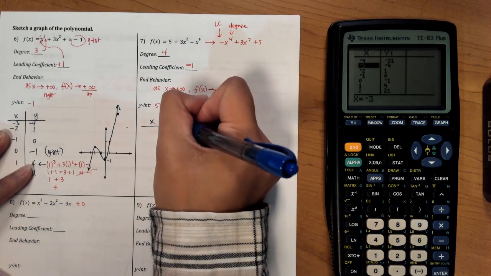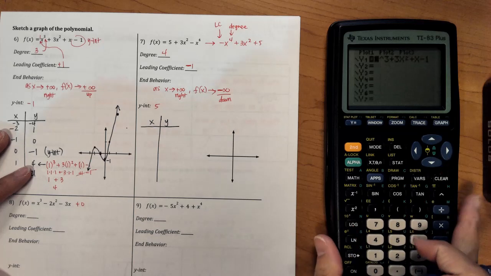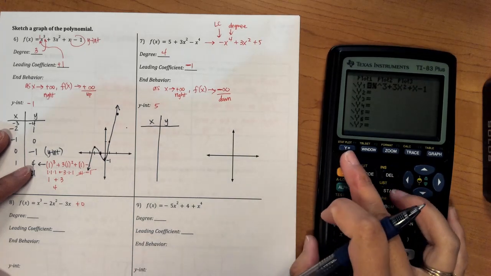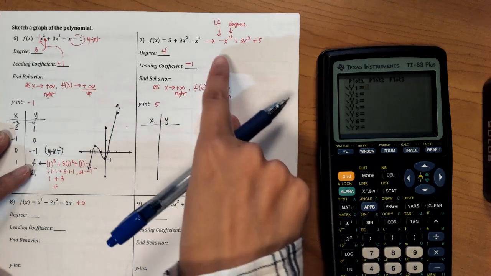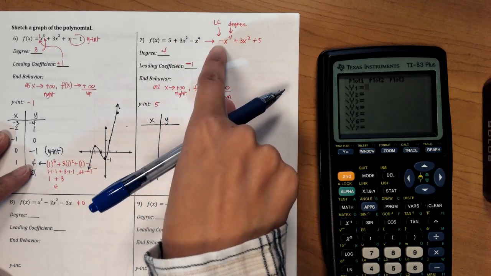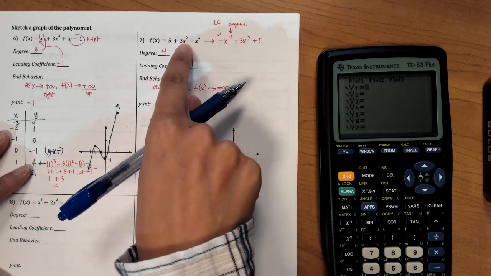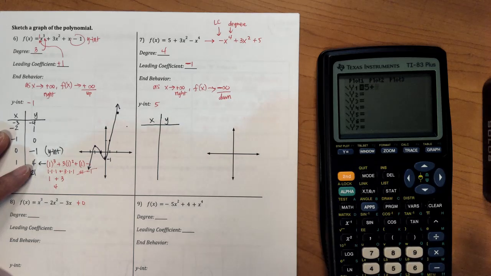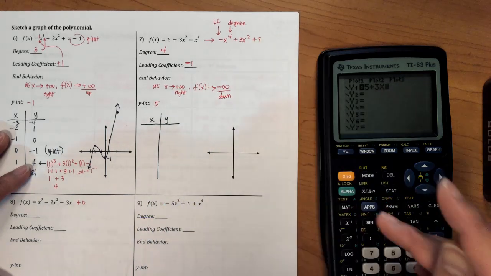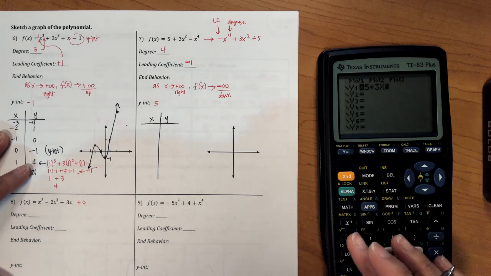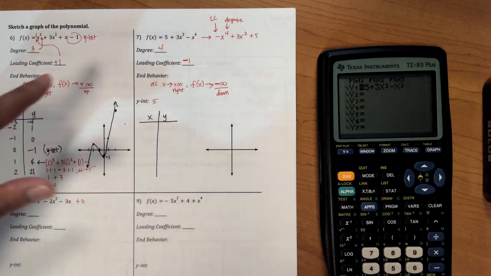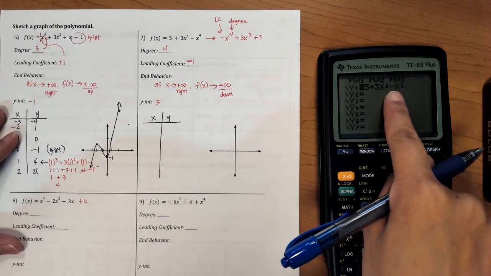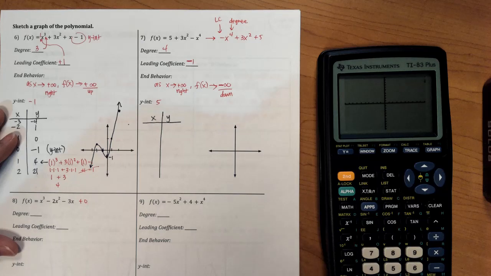And at this point, you would do your table of values on the graph, but you have to change it. So go back to y equals, clear your equation, and it doesn't actually matter if you use the original equation or standard form. I actually would go back and use the original, because that means if you messed up copying standard form, you'll still get the correct graph. 5 plus 3x squared minus x to the 4th. Don't use negative. Negative is for the beginning. That's a minus. So let's graph it.